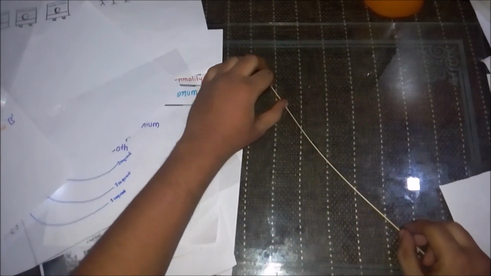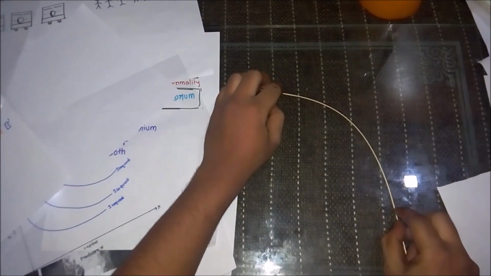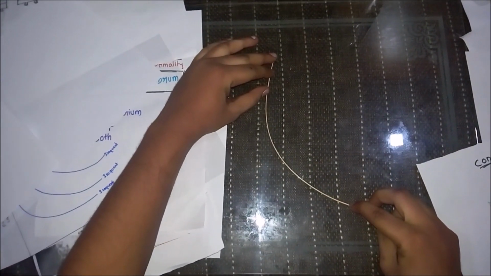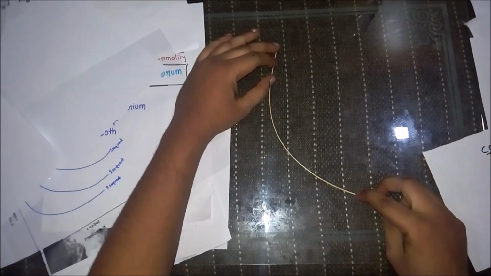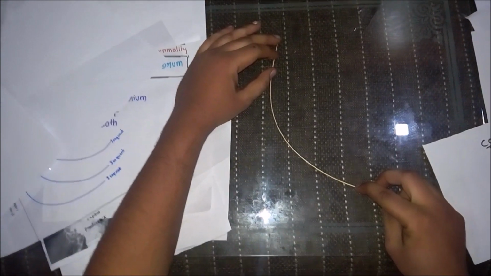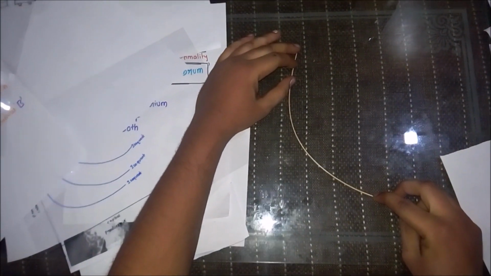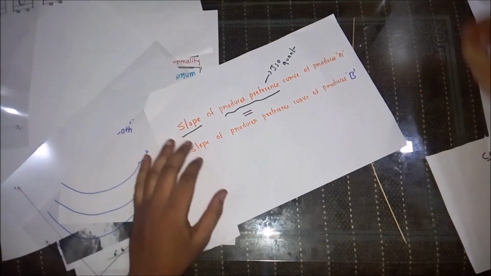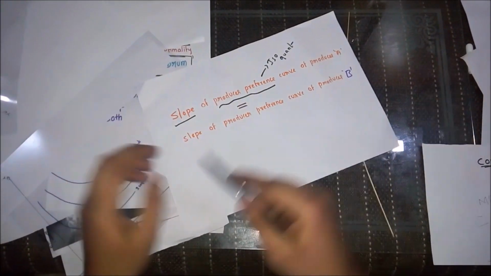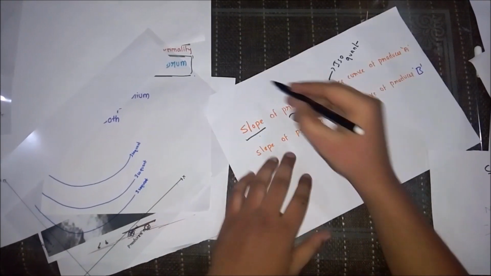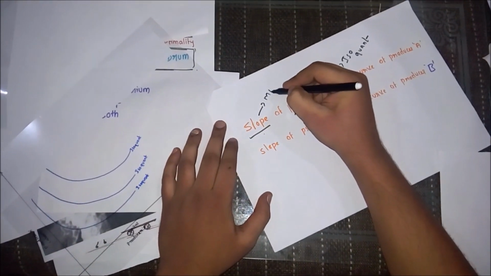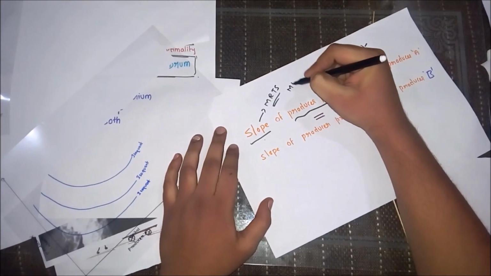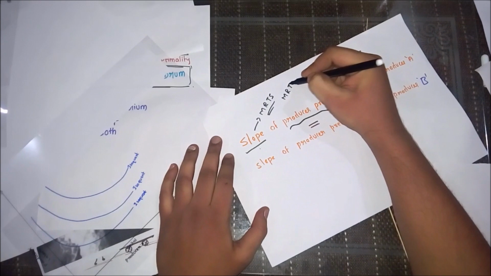If it is increasing, it will be bent out. It is decreasing, that's the reason it is bent in. So this is why the slope of the isocost curve is convex to the origin. And the slope of the isocost curve is also known as marginal rate of technical substitution, or it is also known as marginal rate of transformation.